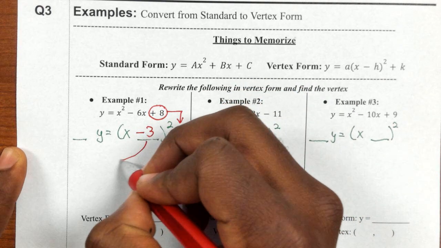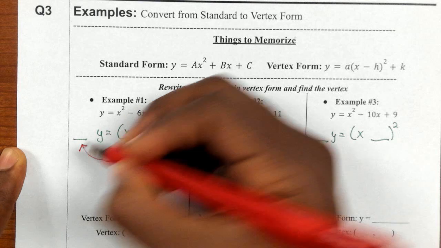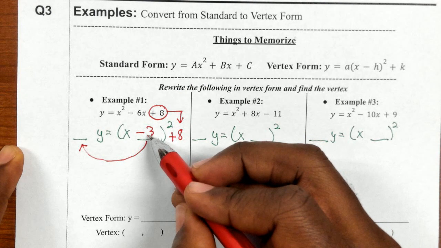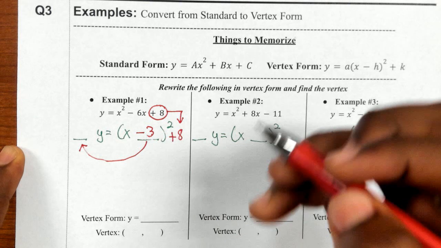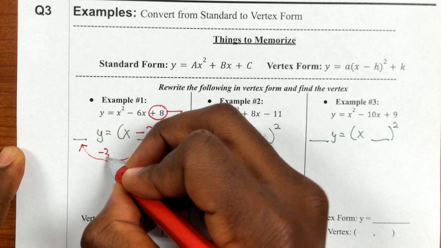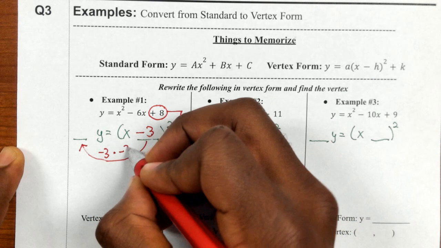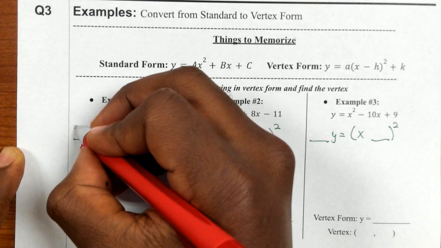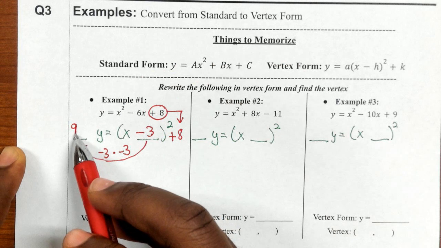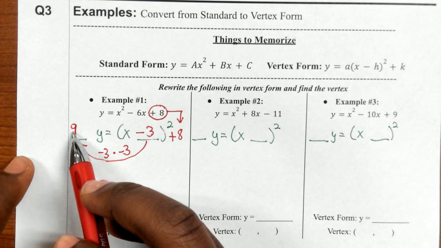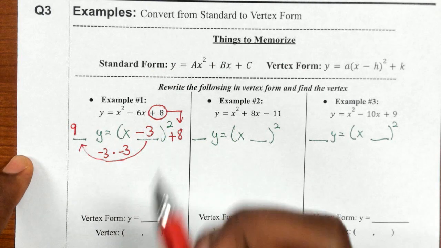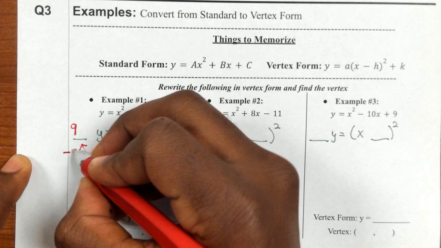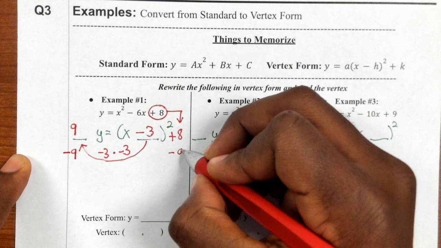Now, I'm going to bring this -3 to the other side. However, I'm not just bringing -3, I'm bringing -3 squared. So I need to multiply -3 by itself, all right? -3 times -3 is +9. However, I don't want this +9 over here. I need to move it to the other side. To move a +9 to the other side, you're going to subtract 9 on both sides.